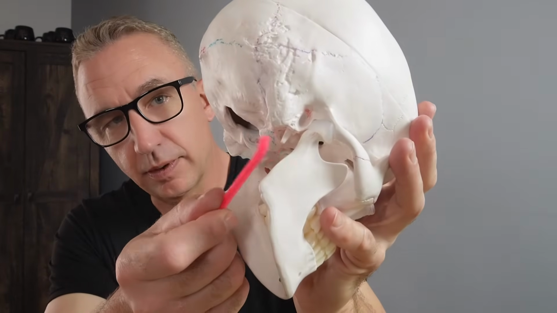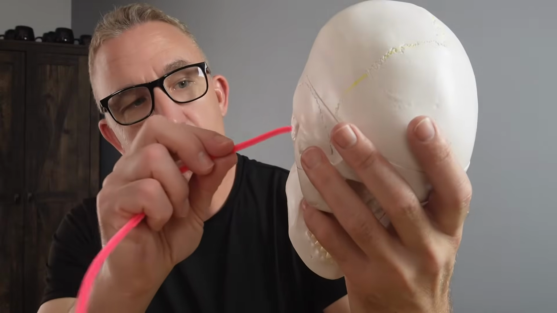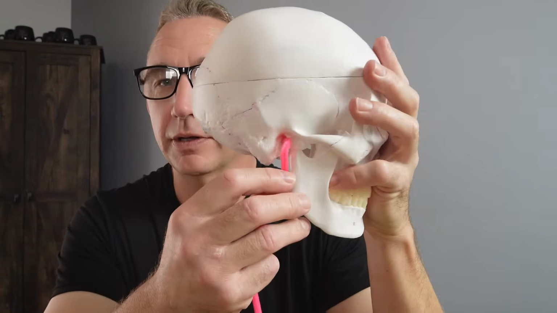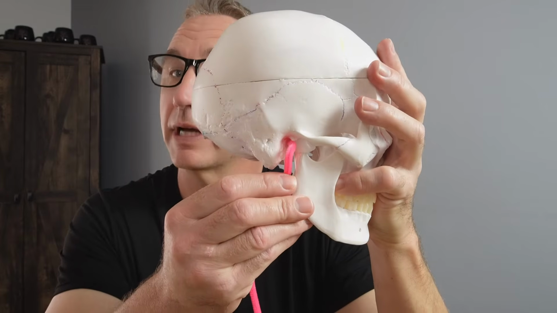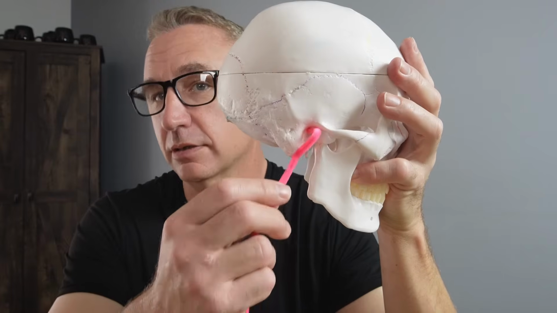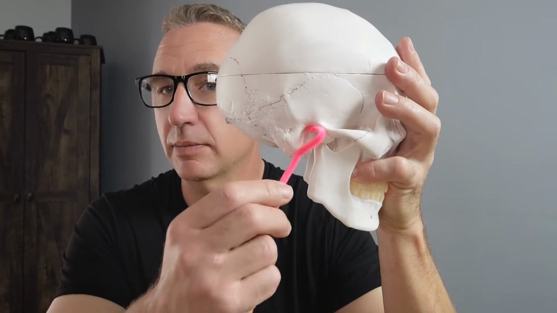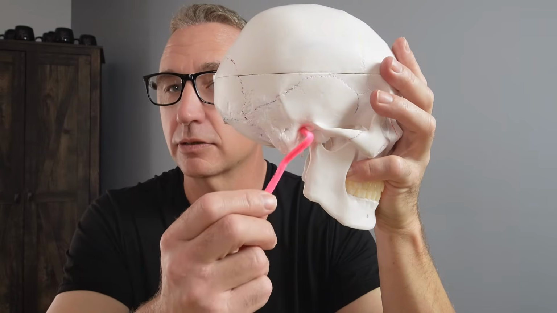So styloid process, mastoid process, where I can pick my ear and I put my hole in the ear where the sound travels in. So when I hear things, this is the external acoustic meatus, also called the external auditory canal. External acoustic meatus or external auditory canal.